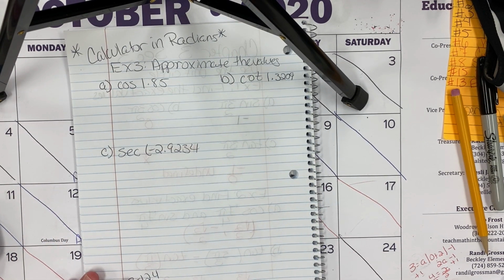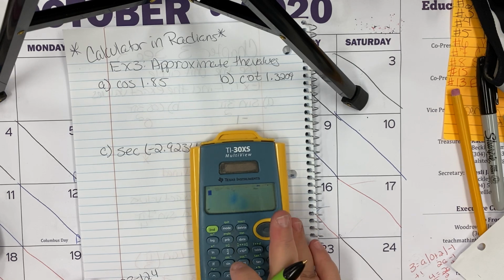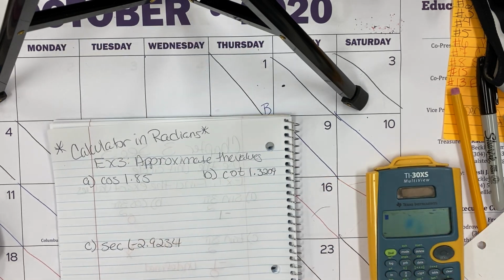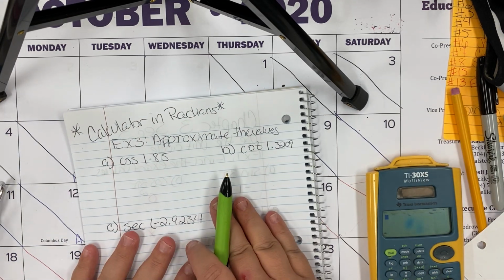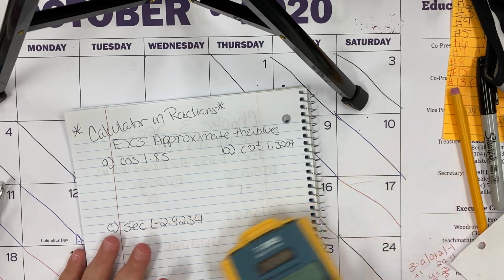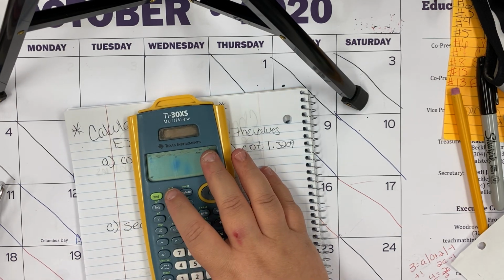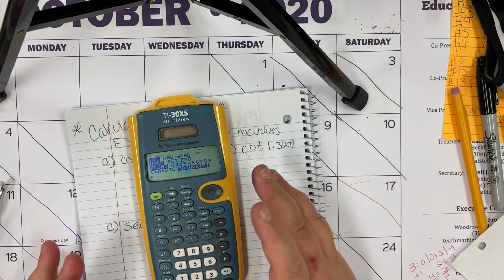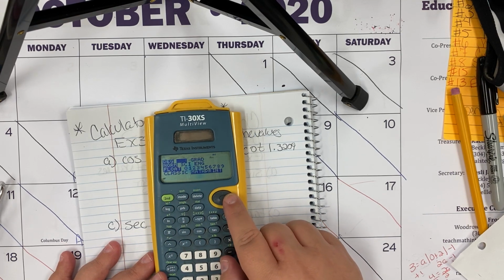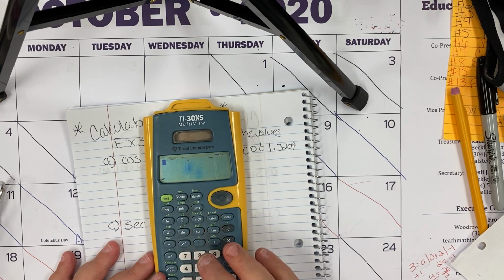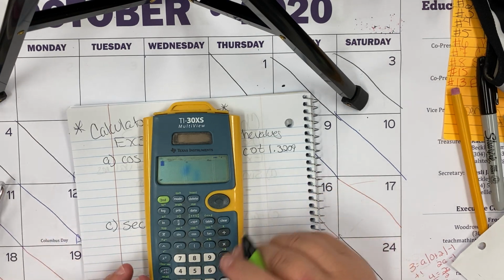For the last example, we're going to be using the calculator. It says approximate the value. So anytime you find the exact value, you're going to look at the unit circle. When it tells you to approximate the values, you're going to use the calculator. Big thing here, make sure your calculator is in radians. So in order to change the radians, you're going to hit your mode button or your menu button. And instead of it being in DEG, which is the first one, you want to make sure it says RAD for radians. And then you would just quit out of that. So on your calculator, it would then say in one of the corners that you are in radians.